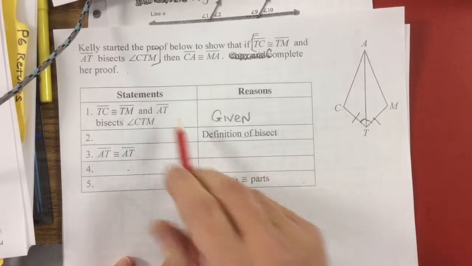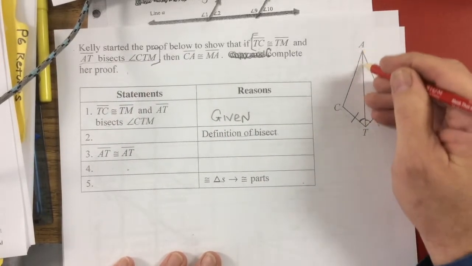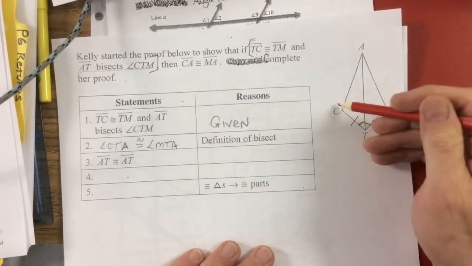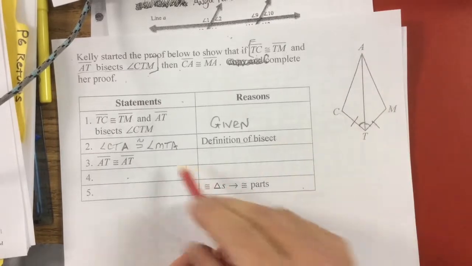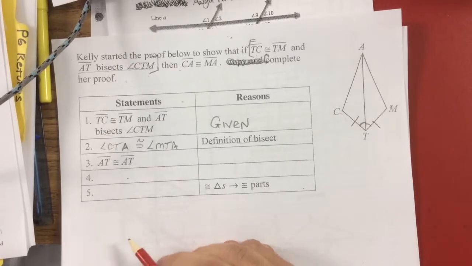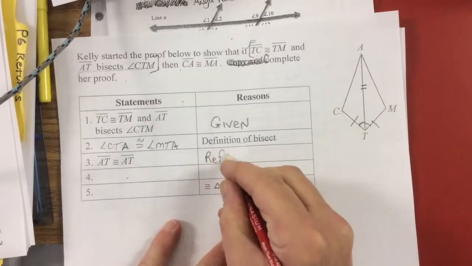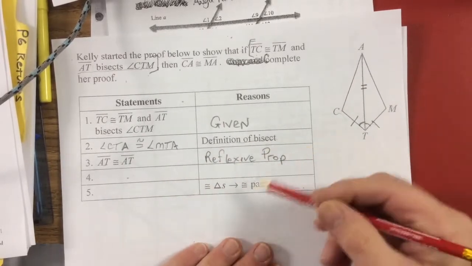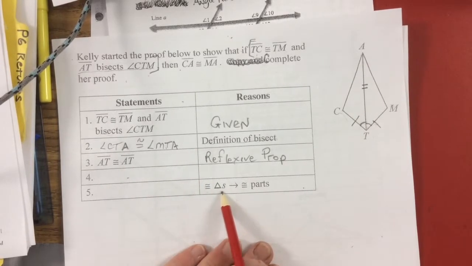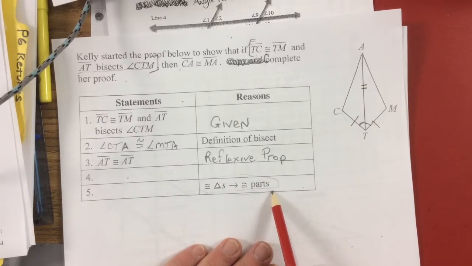Definition of bisect. Well, in this case, AT bisects angle CTM. The definition means to cut it in half, and the result of that is that you have two angles, CTA and MTA, that are congruent to each other. AT is congruent to AT, and of course that is true because of the reflexive property. So now, here it doesn't tell you much, but it does tell you that down here you're going to have to show that congruent triangles give you congruent parts.